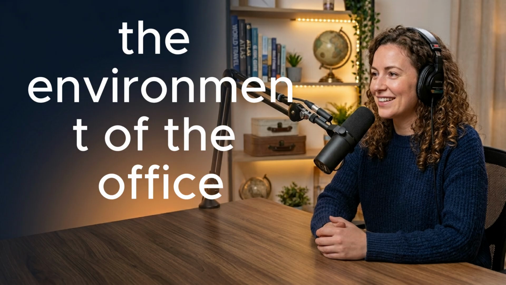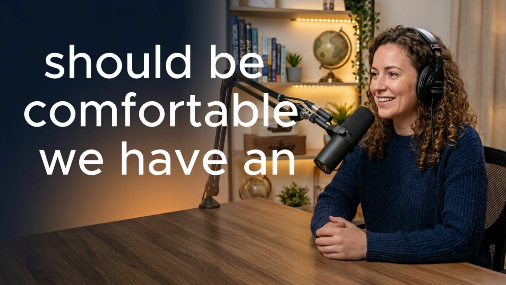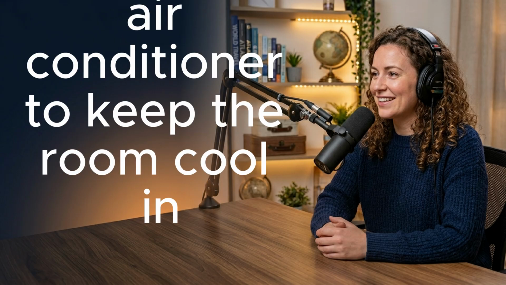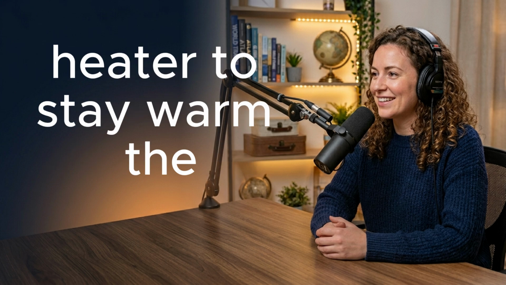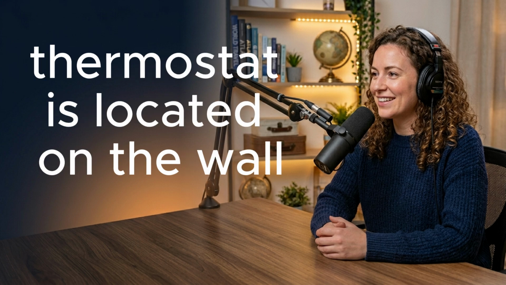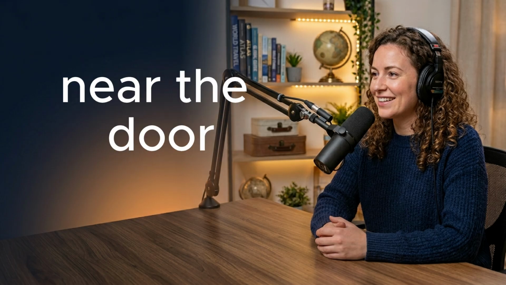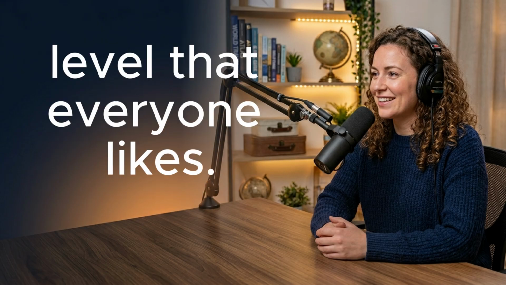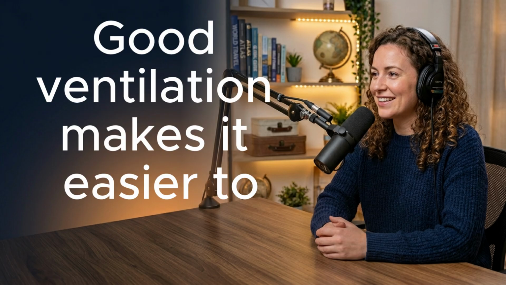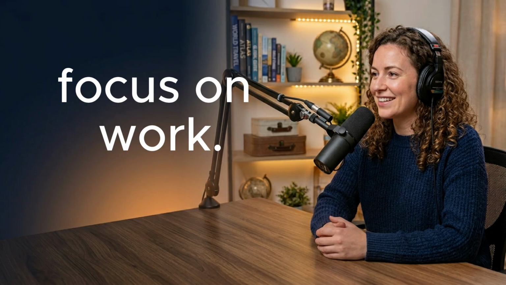The environment of the office should be comfortable. We have an air conditioner to keep the room cool in summer. In the winter we use the heater to stay warm. The thermostat is located on the wall near the door. We try to keep the temperature at a level that everyone likes. Good ventilation makes it easier to focus on work.